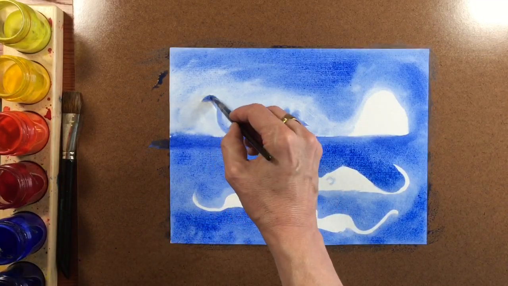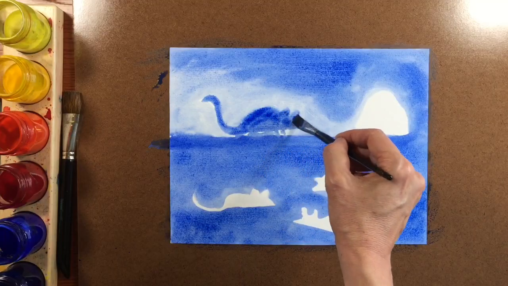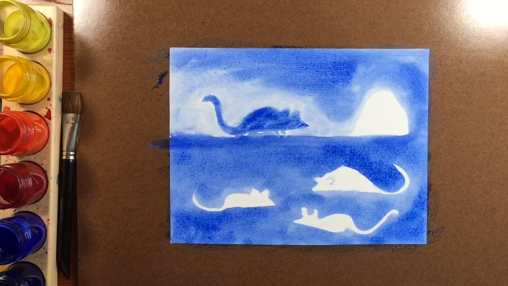I'll give my upstairs mouse a little bit more contrast. And then I think I'm done.